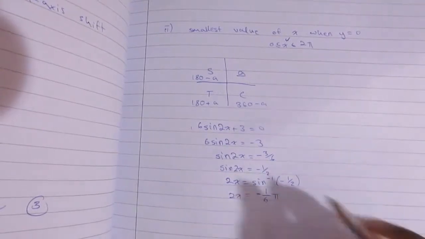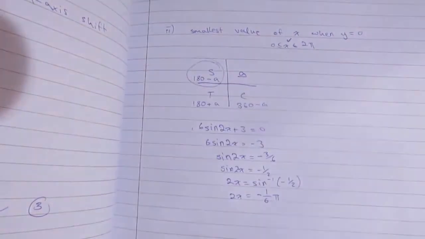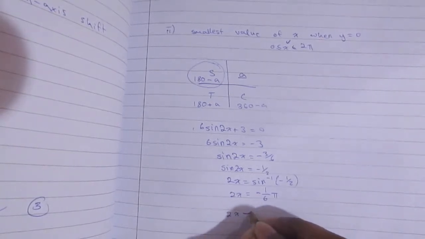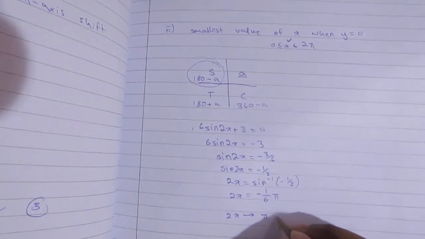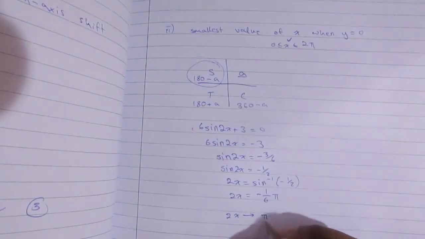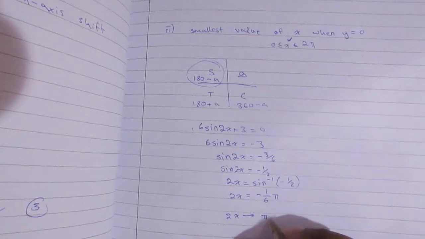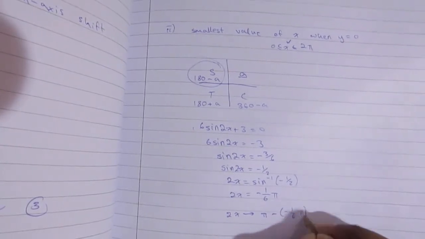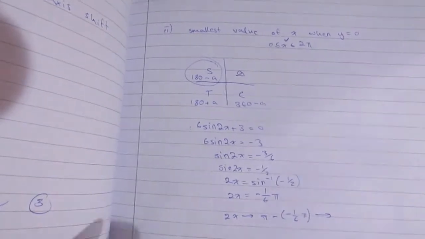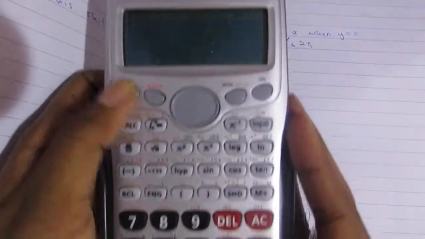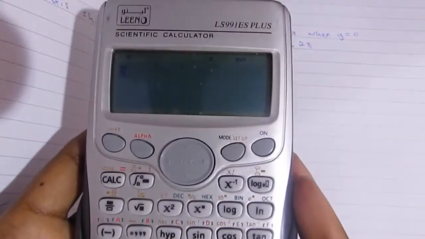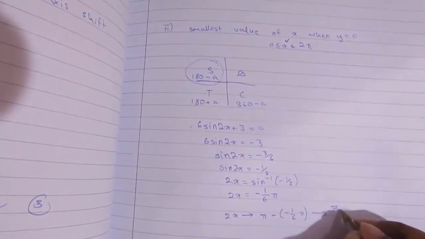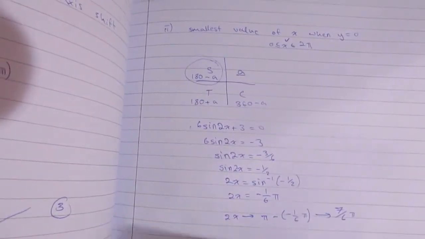Now, we want to change that to where S is positive, so basically 180 minus A, or 180 minus what you just got right now. And you're going to do that before dividing the negative 1 over 6 pi by 2. So again, instead of using 180, you're going to use pi, because again, radians. So pi minus negative 1 over 6 pi gives you, if you pop it in your calculator, 7 over 6 pi. And then you'll divide that by 2, and it will give you 7 over 12 pi, and that is your final answer.